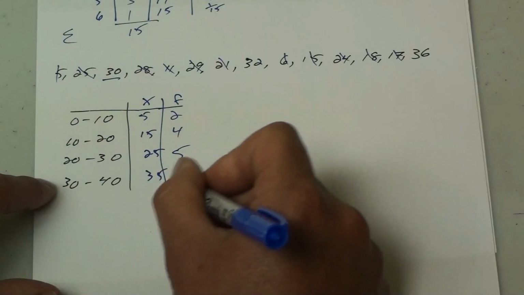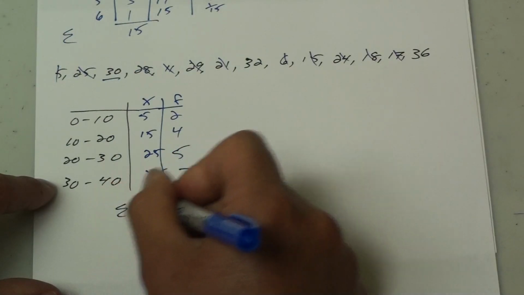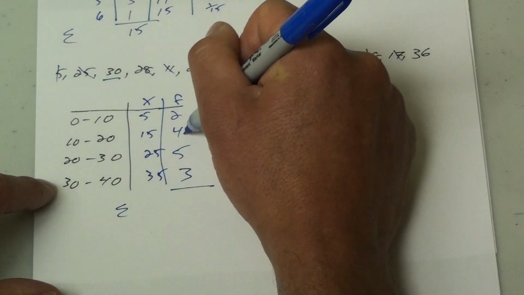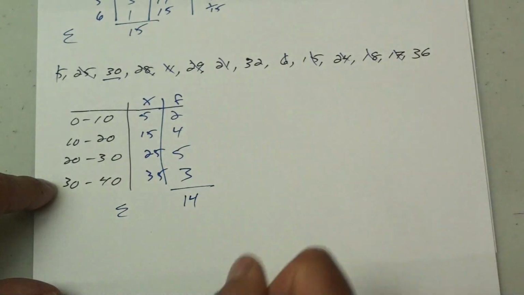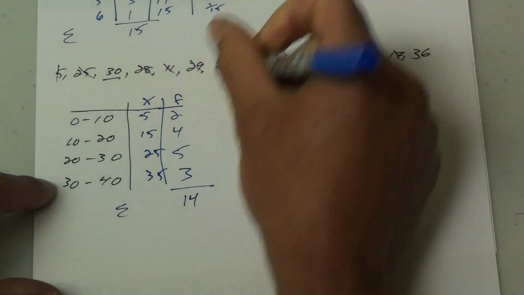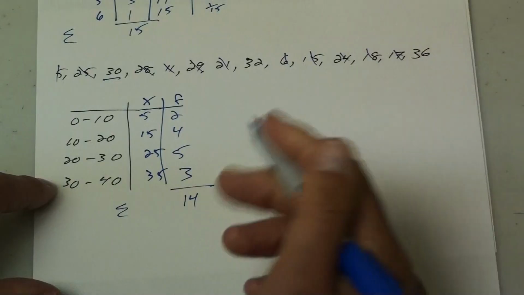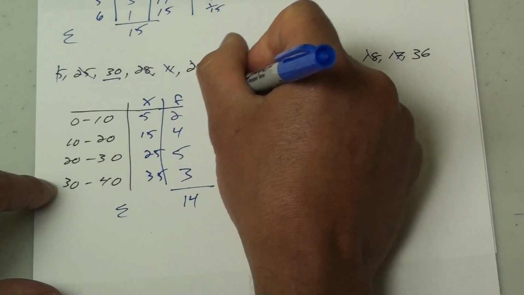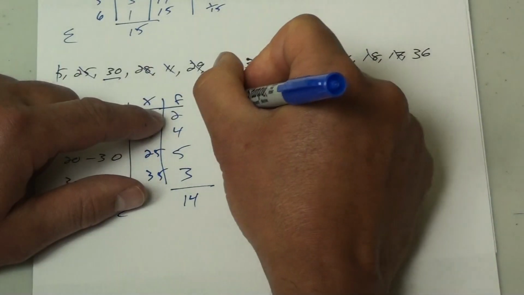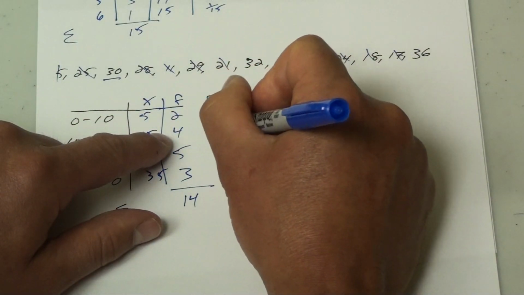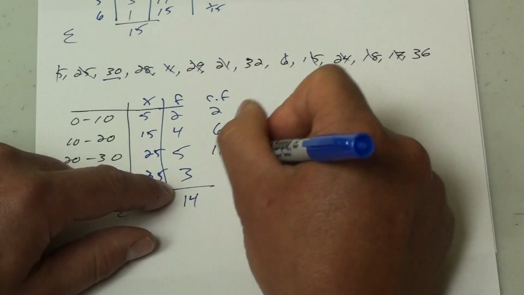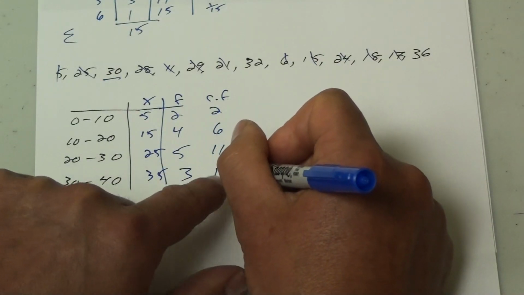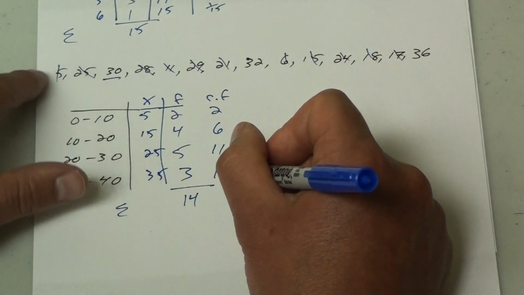Okay, and then again, if I wanted to, I could sum up. See, I had 6, I had 9, I had 14 numbers in total. Oh, I forgot, 1, 2, 3, yep, I think I had them all. Then you could do your cumulative frequency. Okay, so I started with 2, add the new number on 6, add the new number on 11, add the new number on 14. 14 meaning there's 14 numbers that were 40 or less.